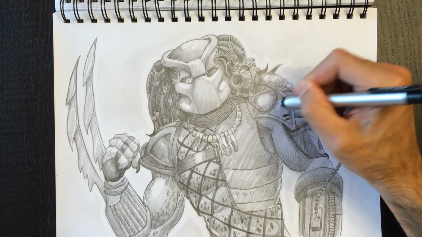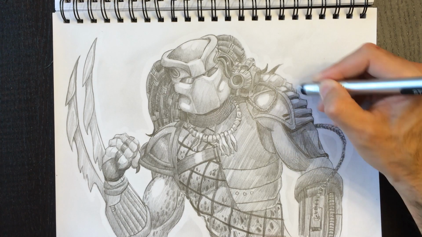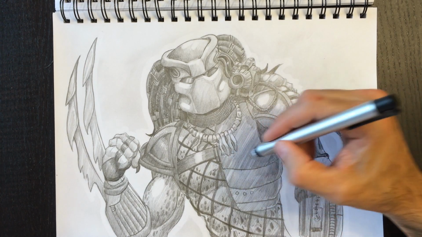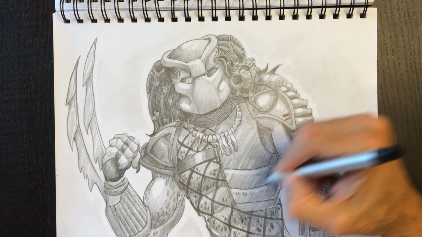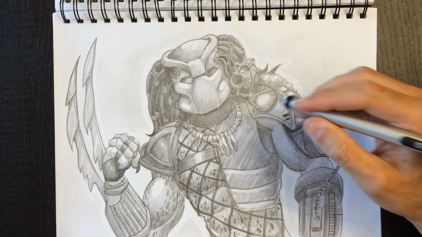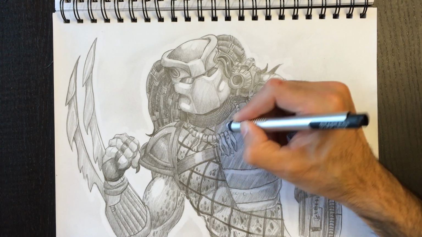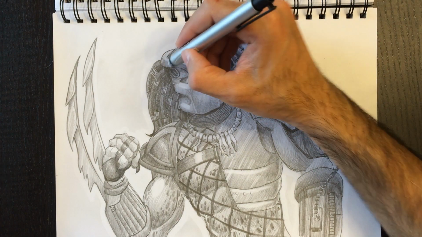It's time to erase that section. Every one of these sections here should have one. And the body armor, each level should have one. Just like that. That's a really good job. Bones again. I'm going to have to retrace those bones afterwards, but that's okay.